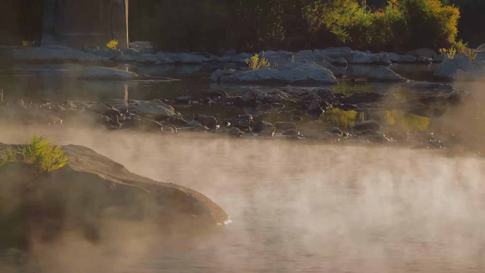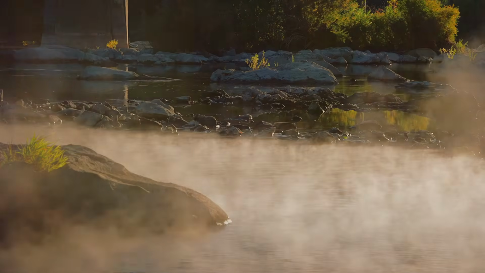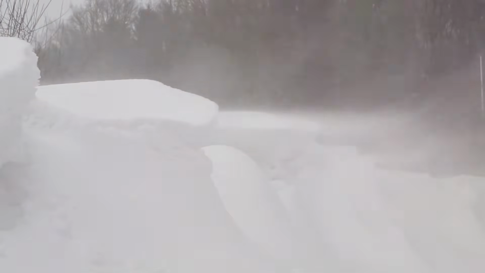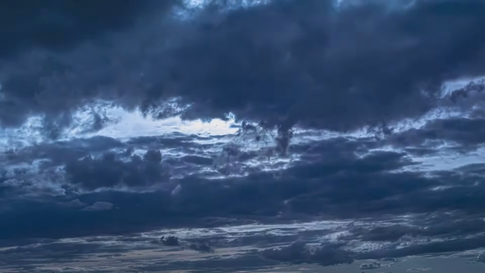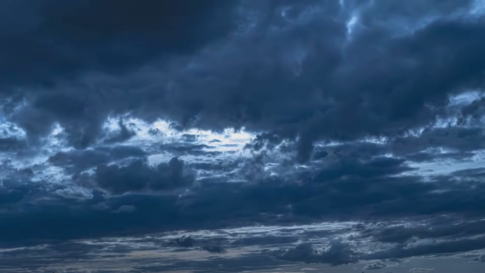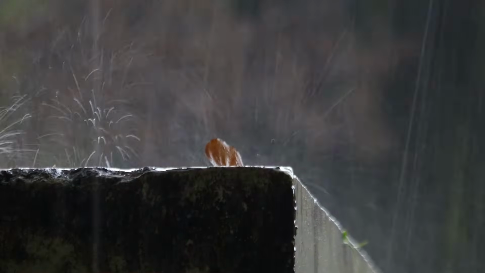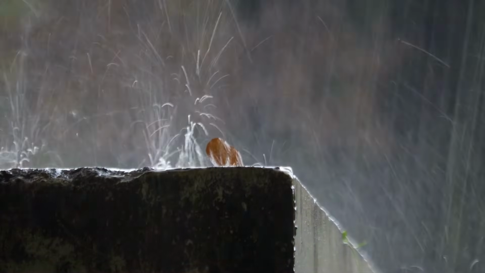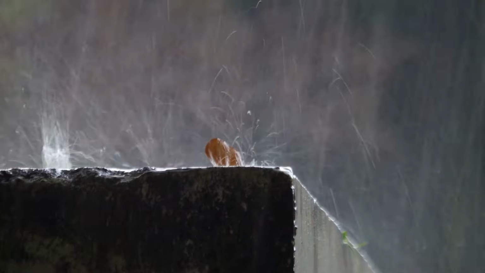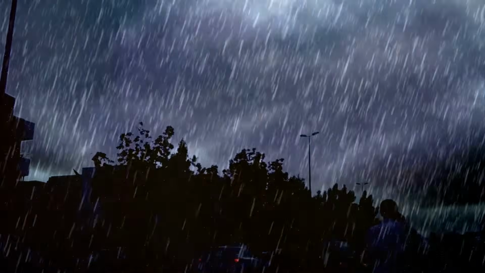Next, let's talk about what happens after evaporation. Once the water vapor rises into the atmosphere, it cools down and changes back into liquid water in a process called condensation. The water vapor forms clouds, which are made up of tiny droplets of water or ice. These clouds move with the wind and can travel long distances across the sky. When the water droplets in the clouds get too heavy, they fall back to the Earth as precipitation, which can be rain, snow, sleet, or hail.